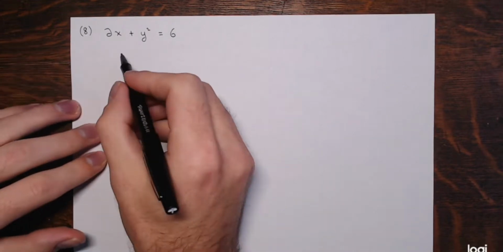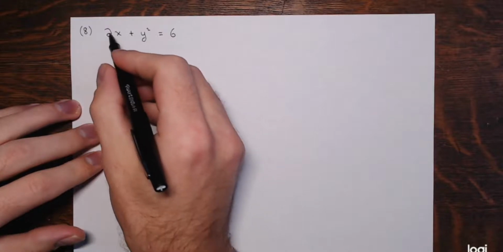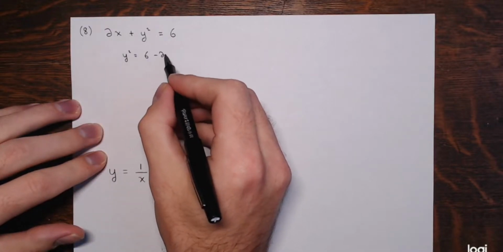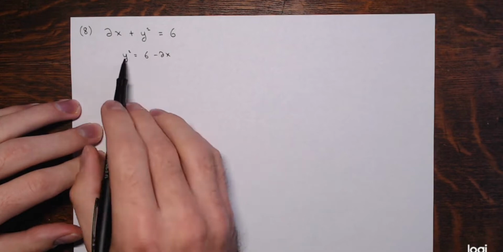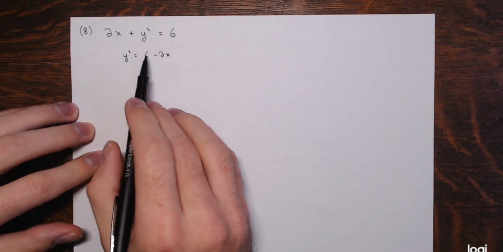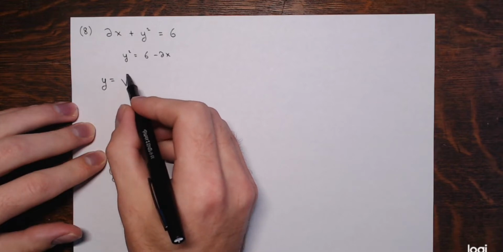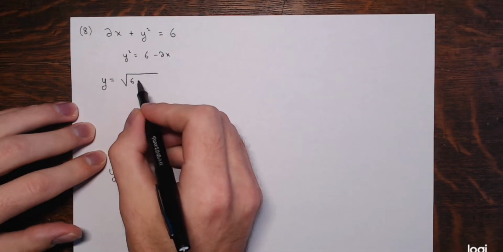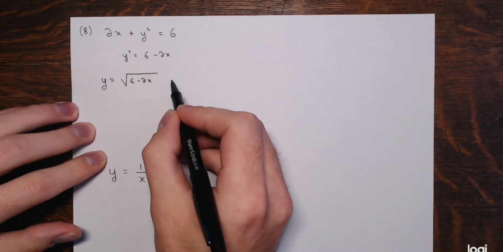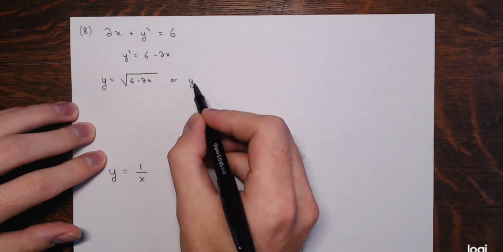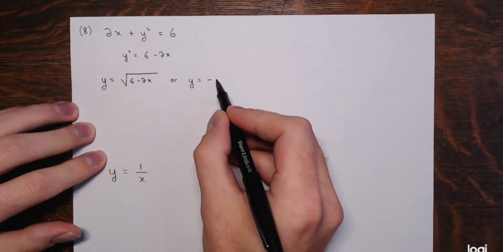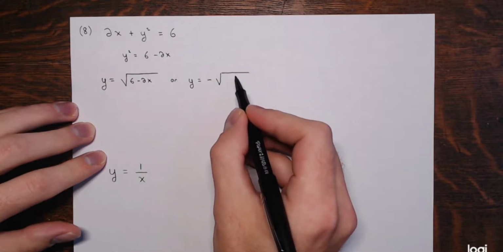Here we'd have y squared equals 6 minus 2x, or negative 2x plus 6. And then once again I'd apply the square root property and say that y could be equal to the principal square root of 6 minus 2x, or y could be the opposite of that: negative square root of 6 minus 2x.